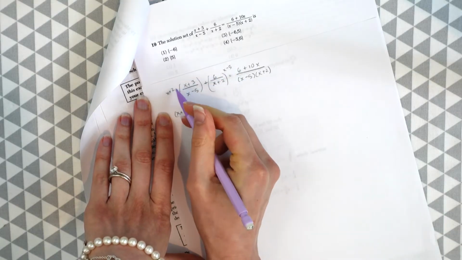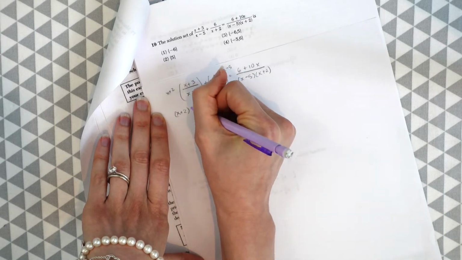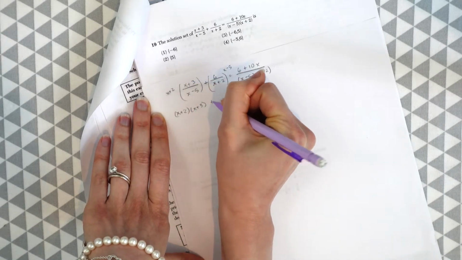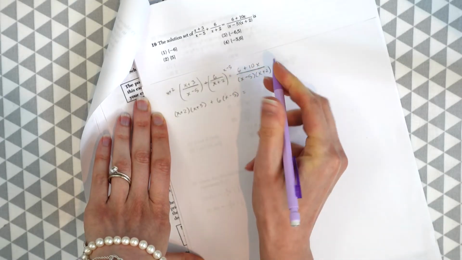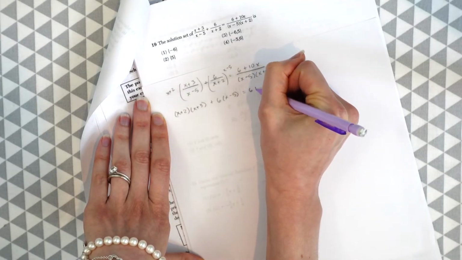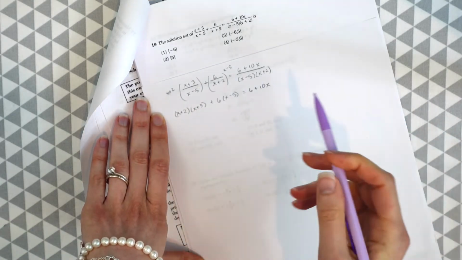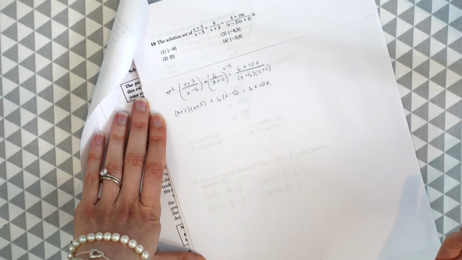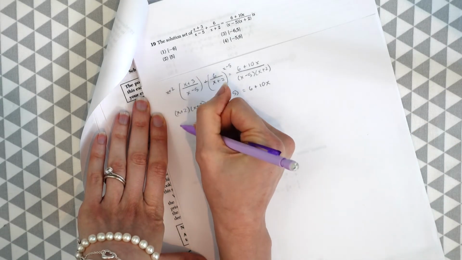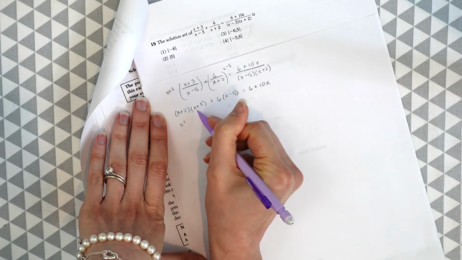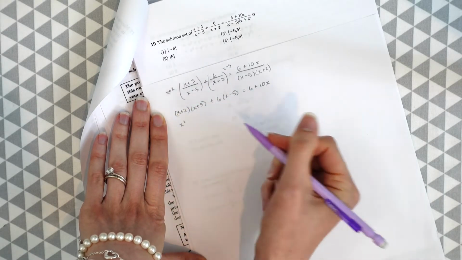And now I'm just going to focus on the numerators and what we're multiplying. So x plus 2 times x plus 3 plus 6 times x minus 5 equals 6 plus 10x. And then I'm just not going to worry about the denominators. Now that they're all the same, we can just get rid of them and solve this as a normal quadratic equation. So first I'm going to focus over here and just multiply out this binomial by distributing.